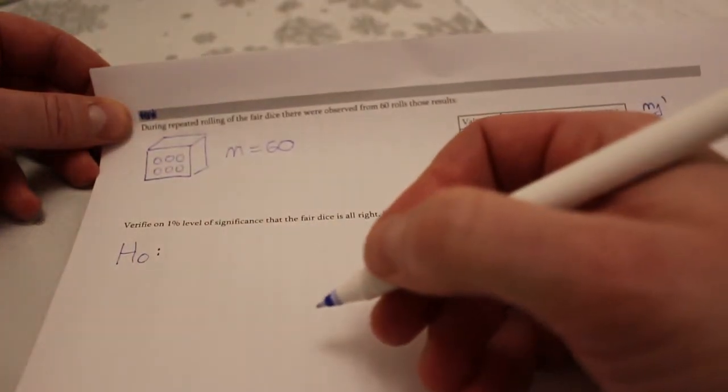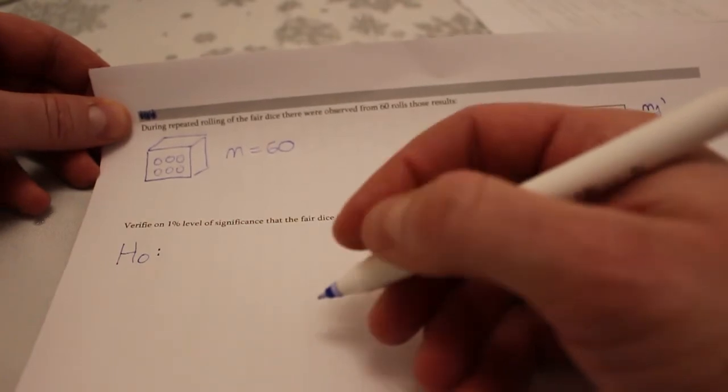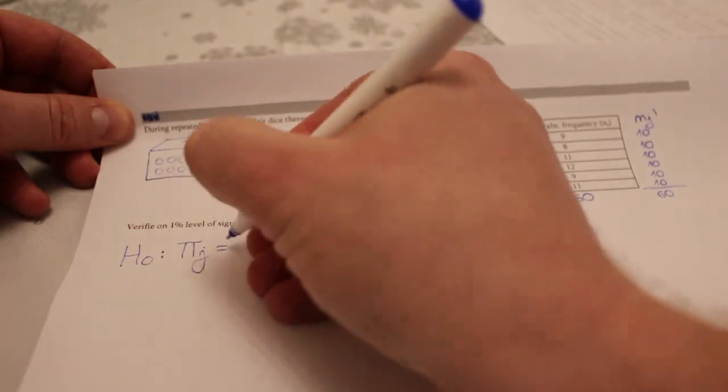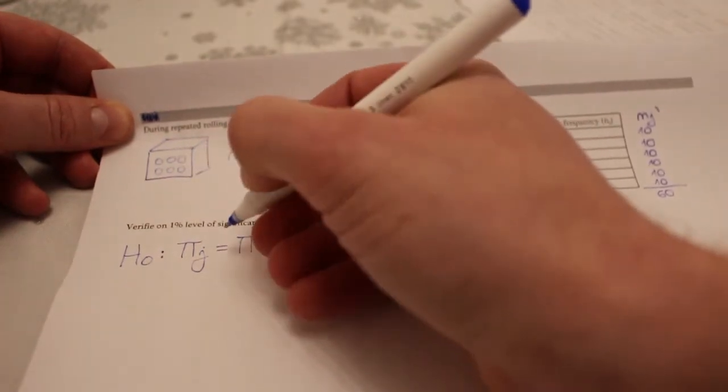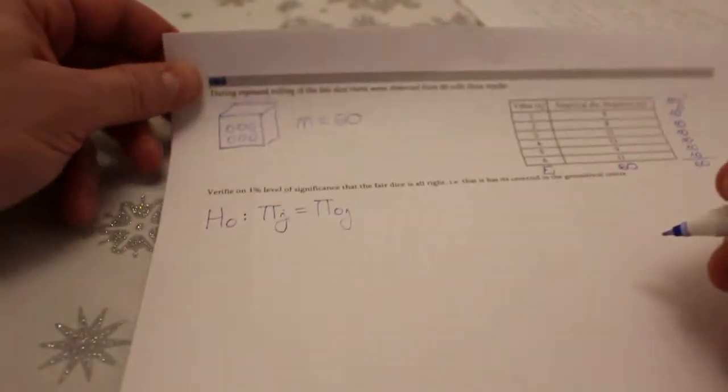You can find here chi-square goodness of fit test. And there is written Pj is equal to P0j. What it means?